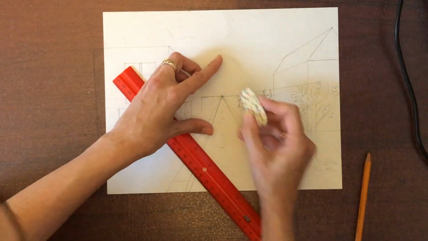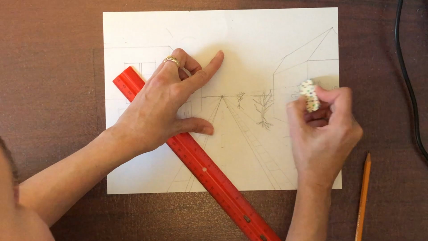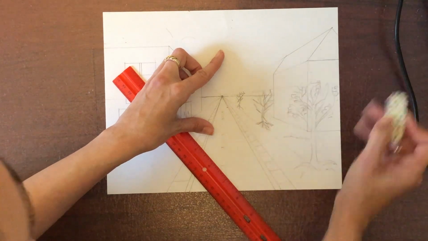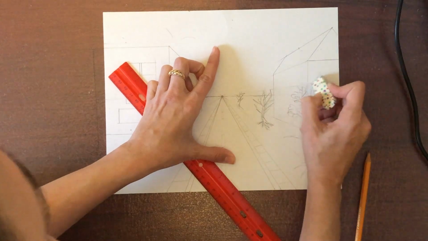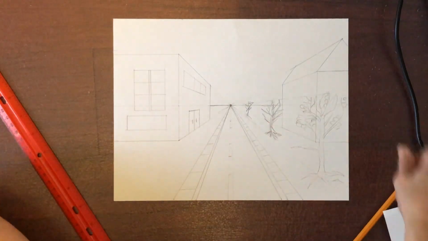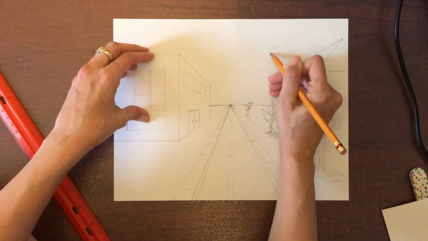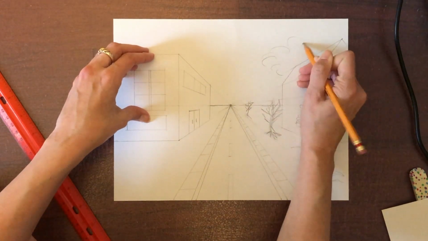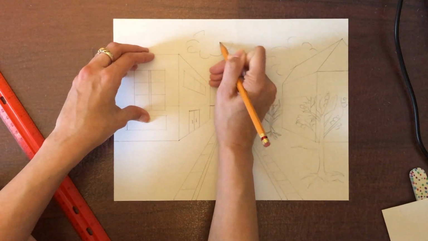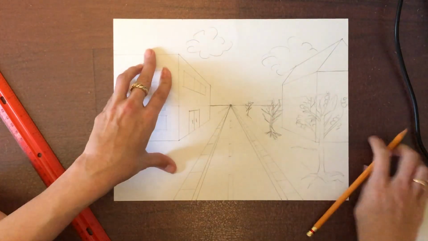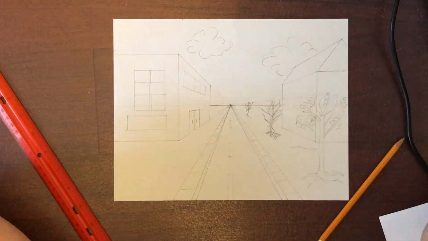Okay, I'm going to erase these lines I made. Okay. We can add some other details now, maybe some clouds in the background. Make sure your lines are neatly erased. And there we go.